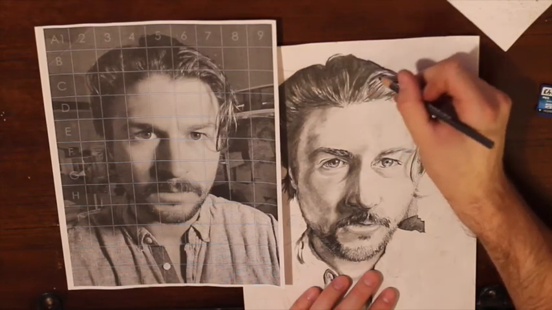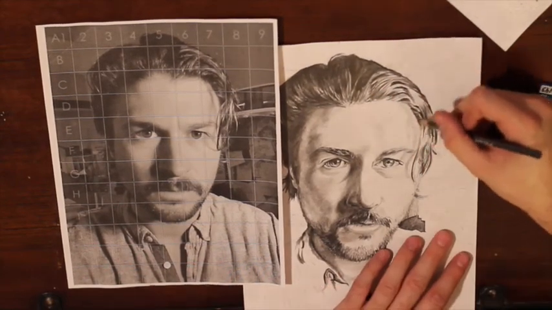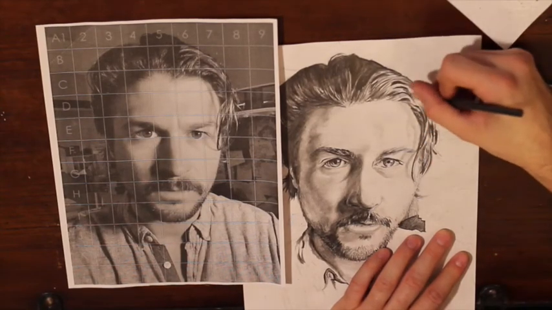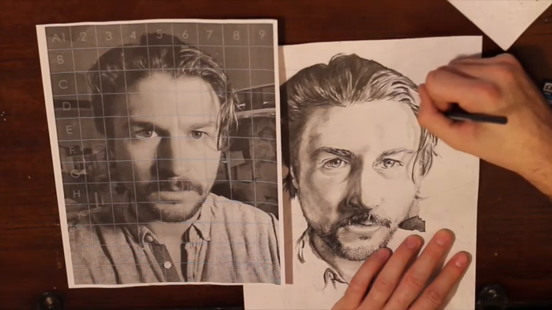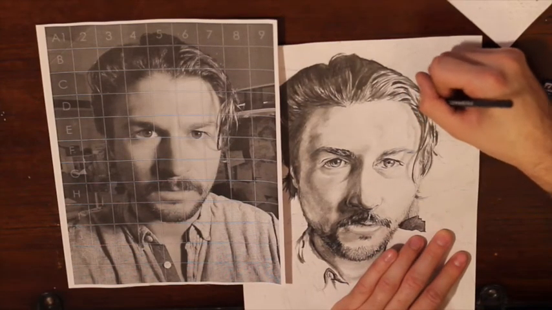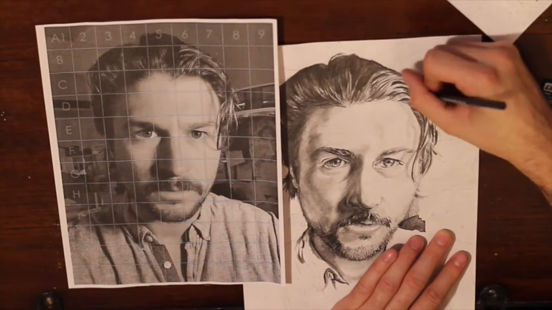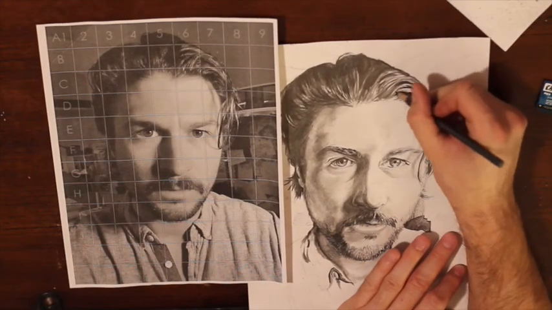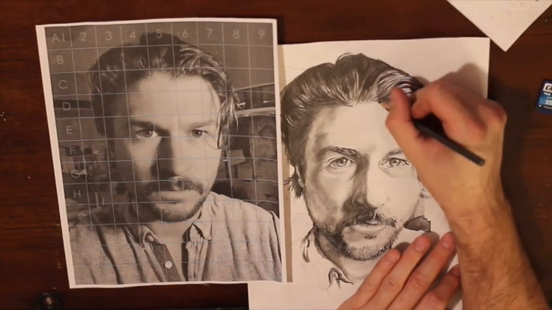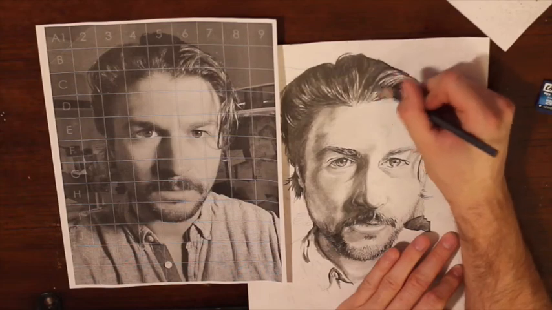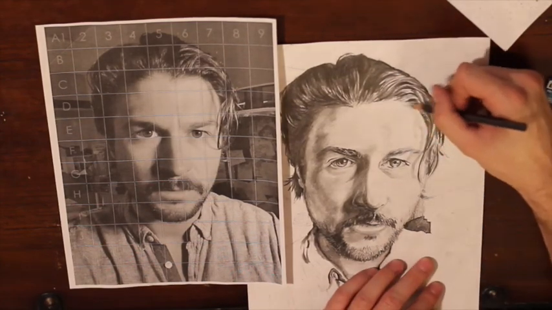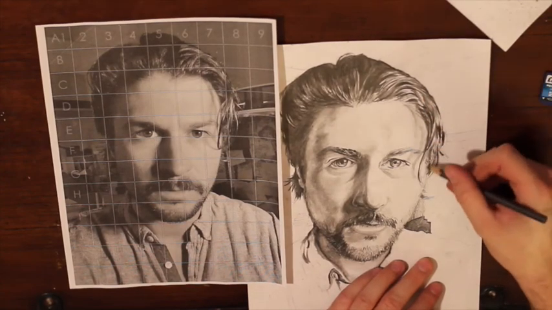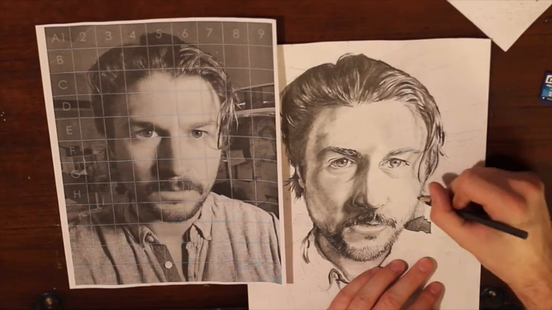I've got most of my really dark areas in here. I've gone in and I'm just starting to work in these mid-tones, starting to make connections, get these hair pieces kind of all falling together. Going in, hitting some of those cast shadows, refining the shape of the face a bit.